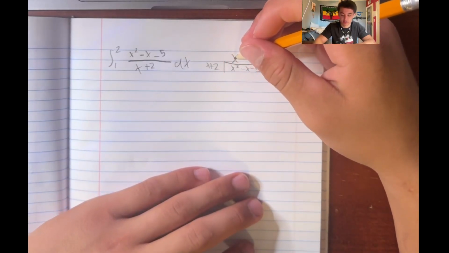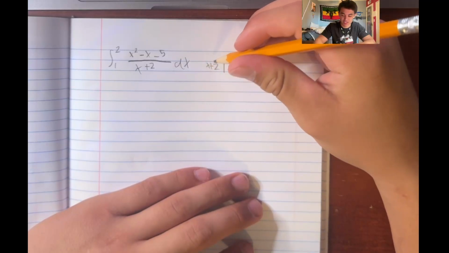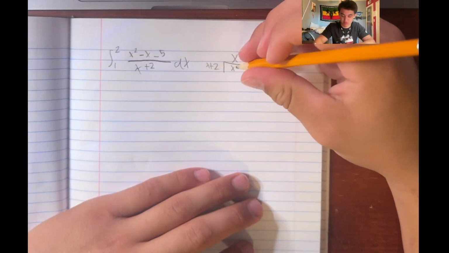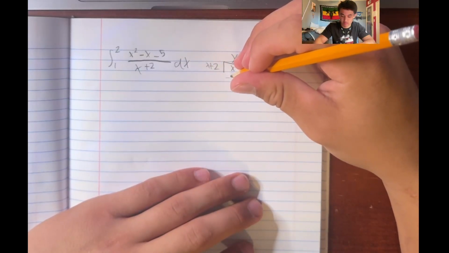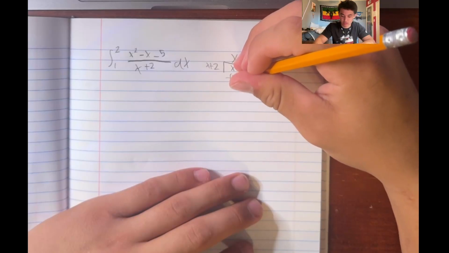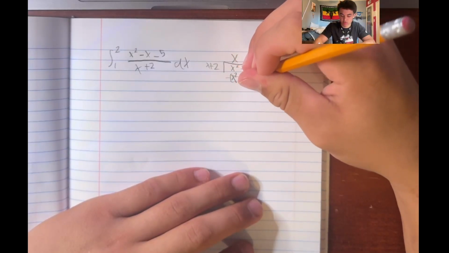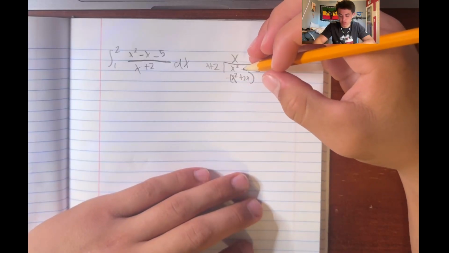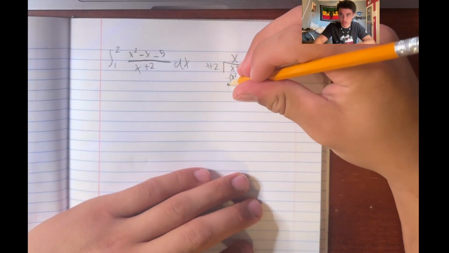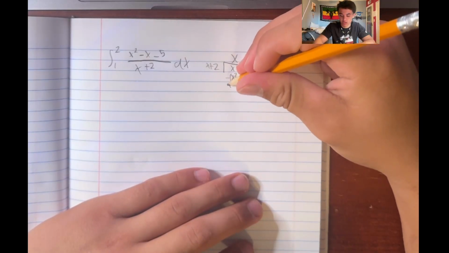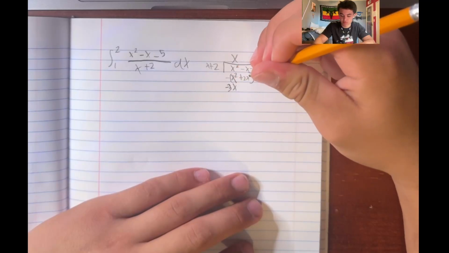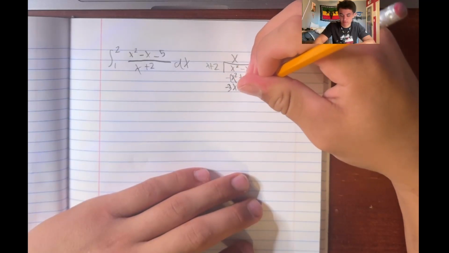So now we got to bring it back. X times x, x times 2x. So we're going to get minus x squared plus 2x, which ends up giving us a negative 3x minus 5.